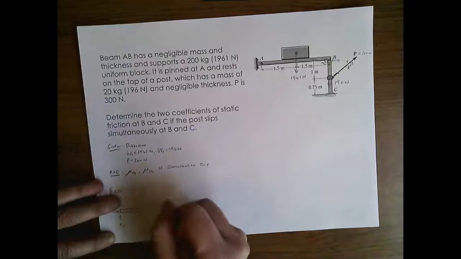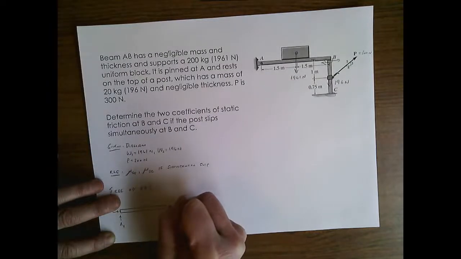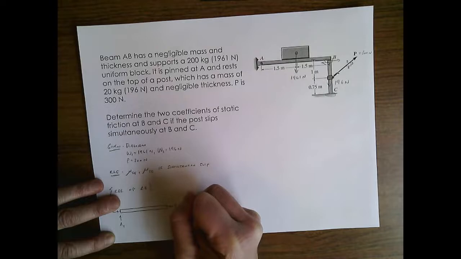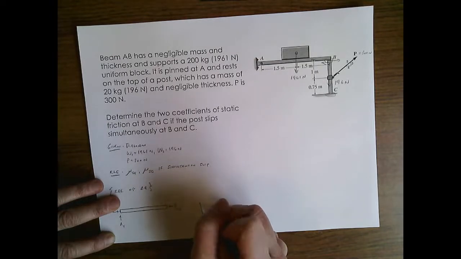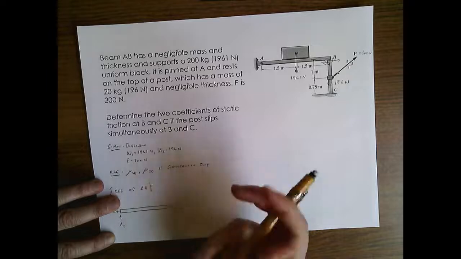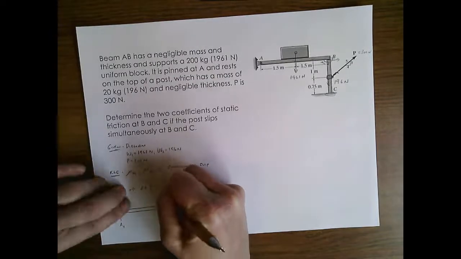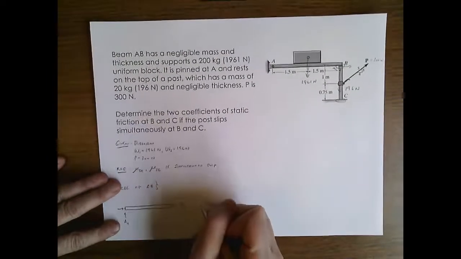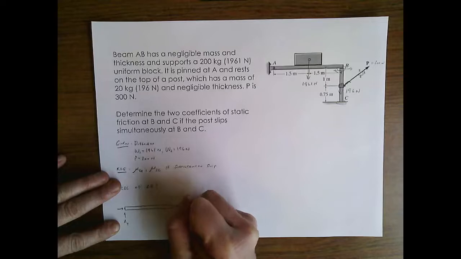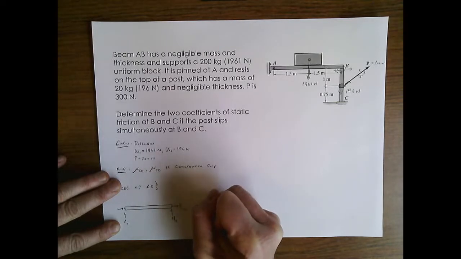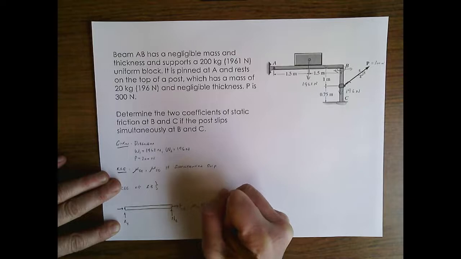So I'll actually have a force of friction here, FSB, and a normal, NB. FSB is mu SB times the normal.